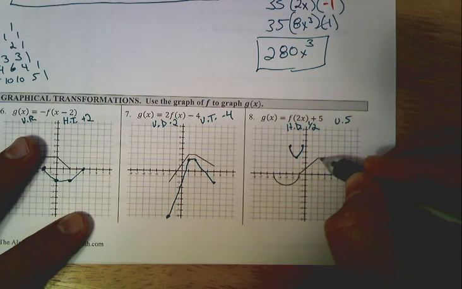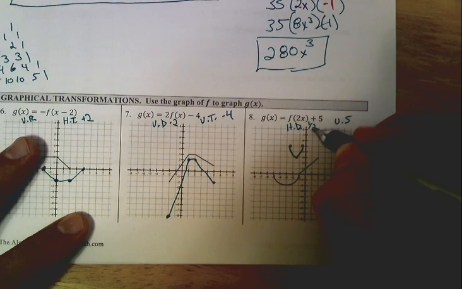Next point is right here. So that's 2, half of that is 1, and then up 5. So we're at 3. We should go all the way up to 8, and it should be just like that.